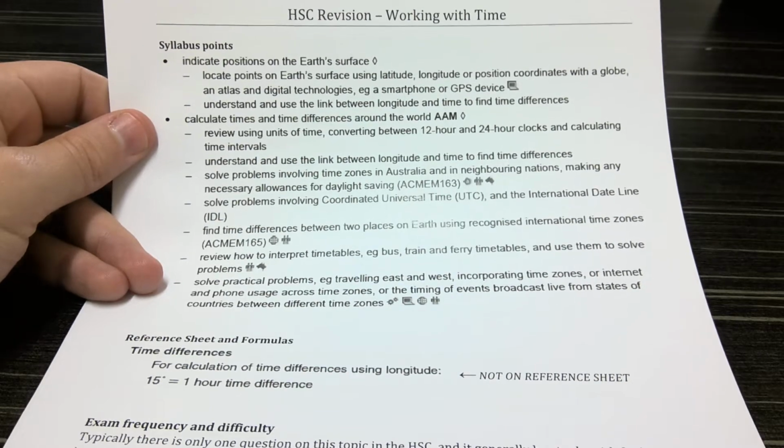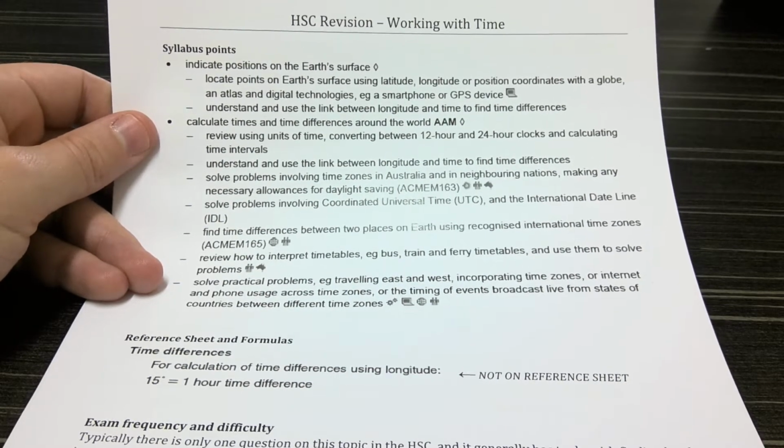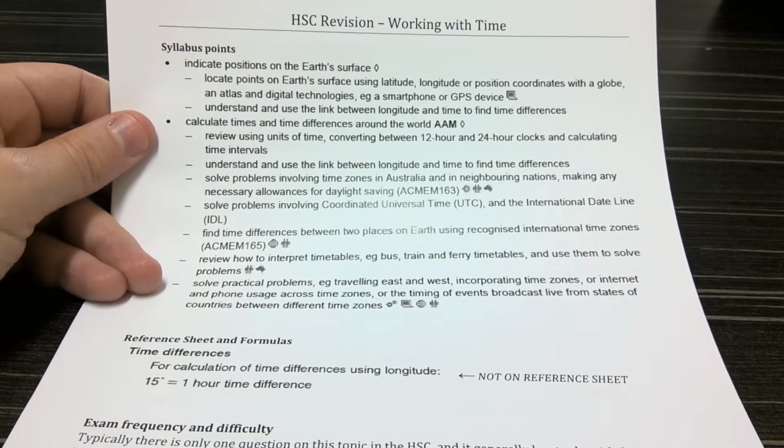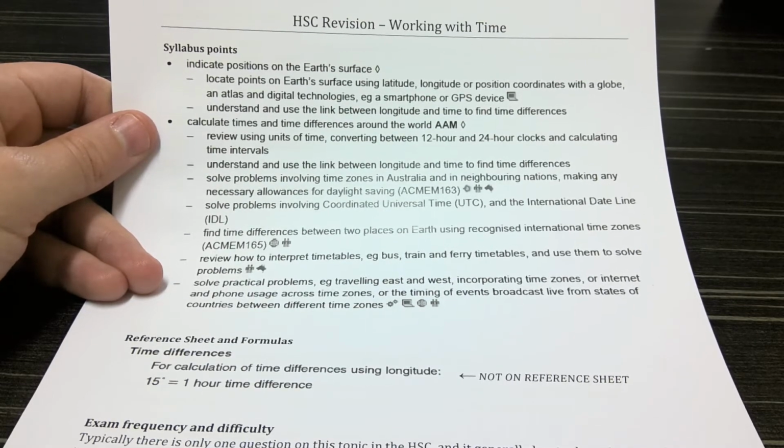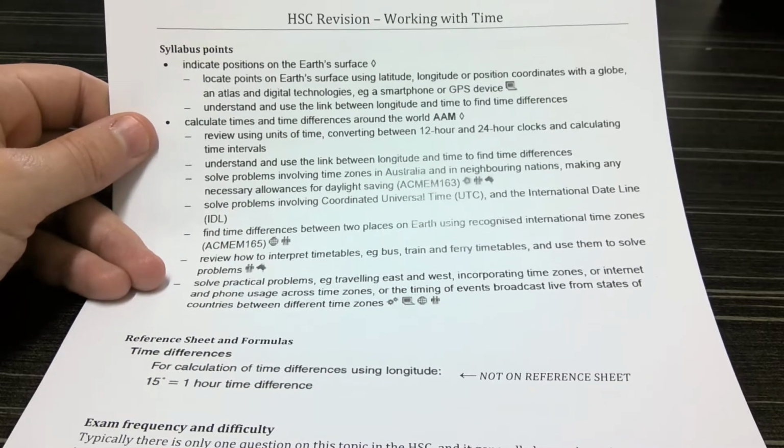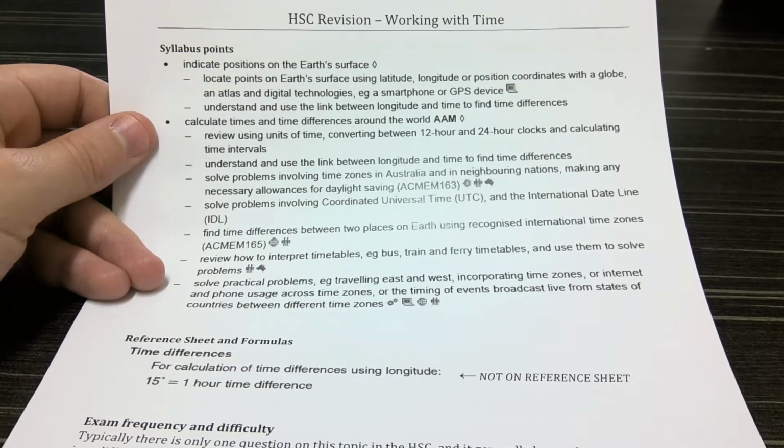Hi guys. So in this video, we're going to be going through the topic of working with time. This is the one where you're talking about time differences, longitude, latitude, and all that stuff. So let's go into syllabus points first of all.